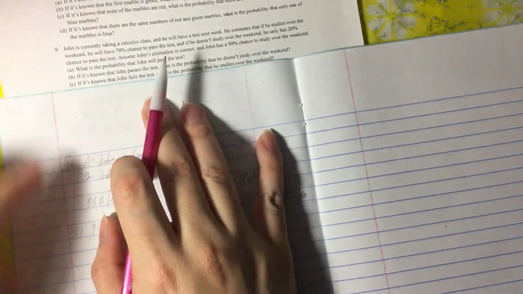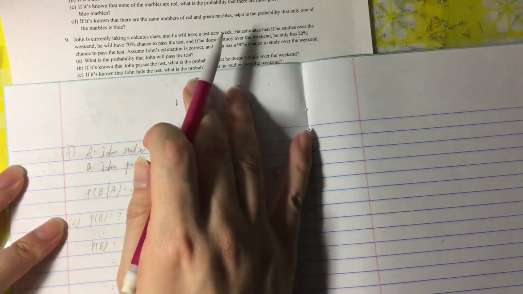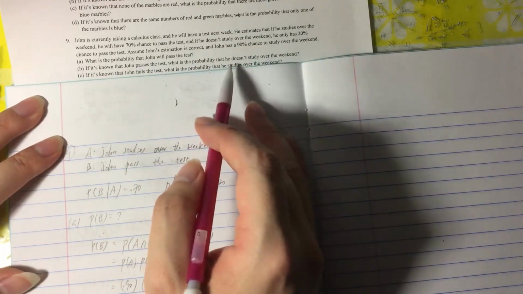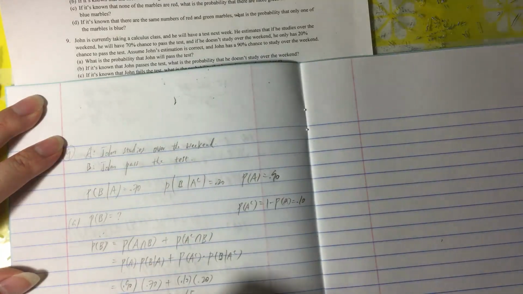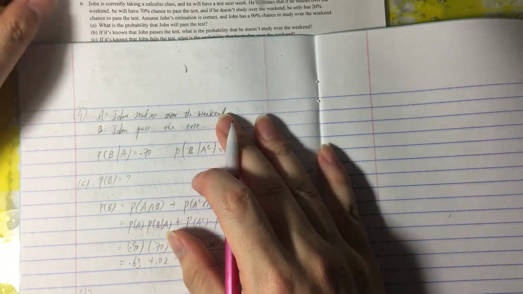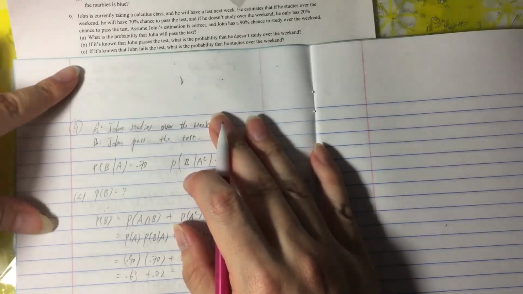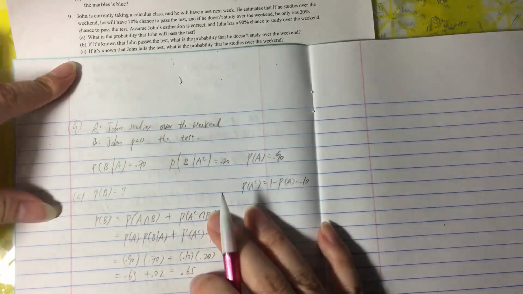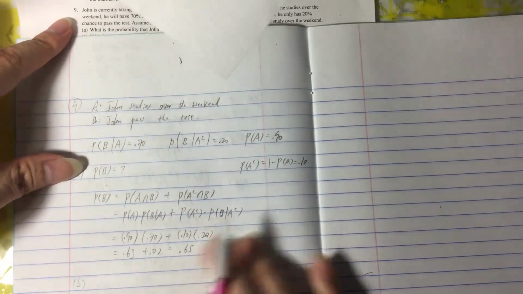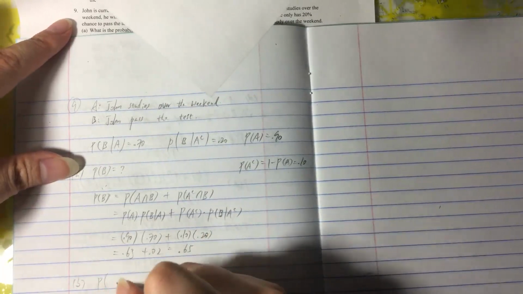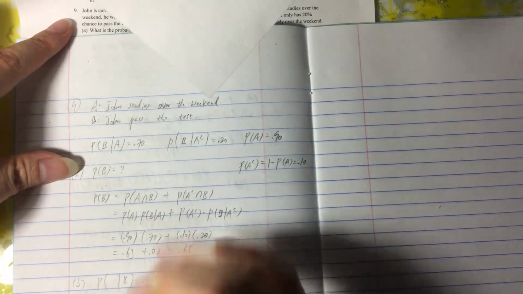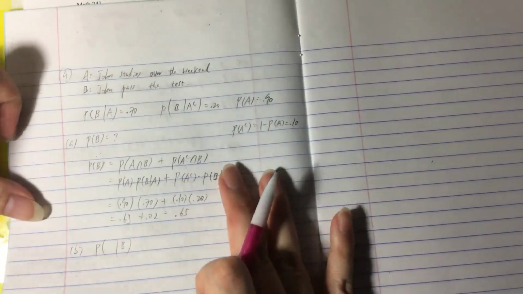Part B. If it's known that John passed the test, what's the probability that he doesn't study over the weekend? What's given is that John passed the test. That's B. What's the probability that he doesn't study over the weekend? That's A complement.